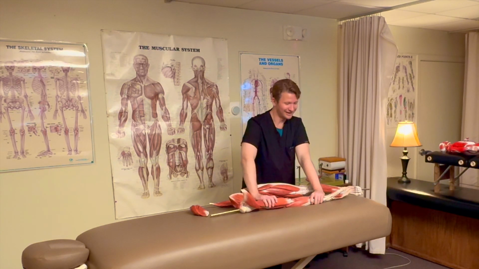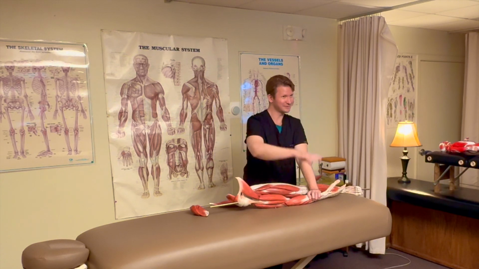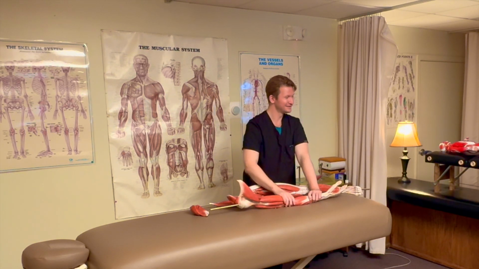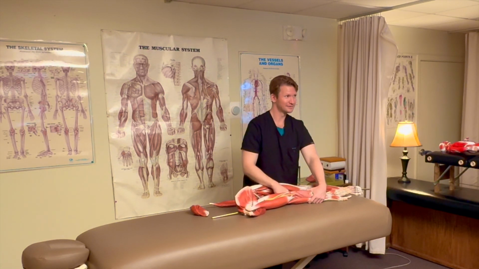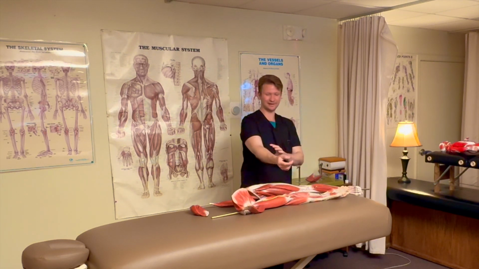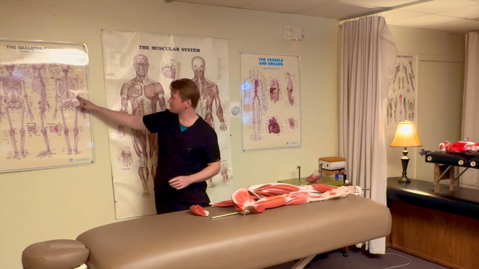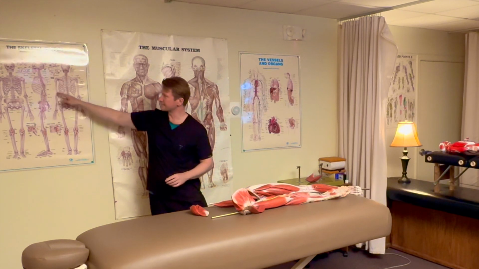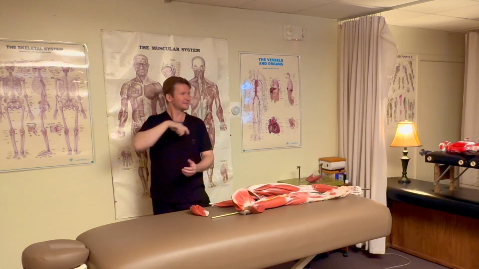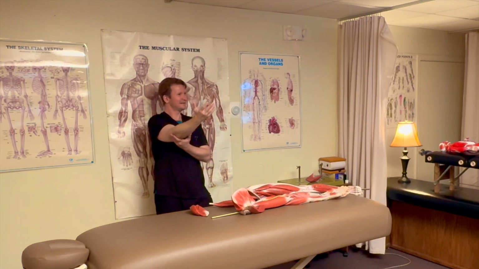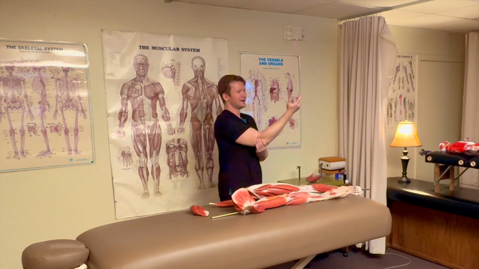All right, lateral epicondyle, say it with me. Lateral epicondyle, medial epicondyle. Medial epicondyle. Those are the roundy, bony bar bits at the end of the humerus. Funny bone. Okay.